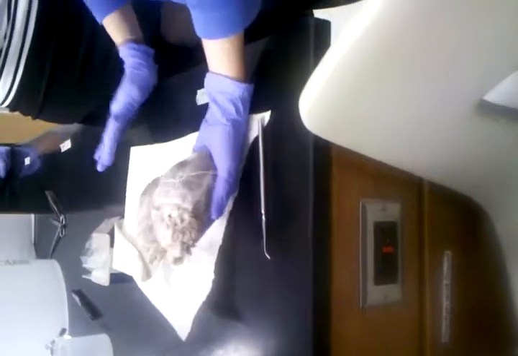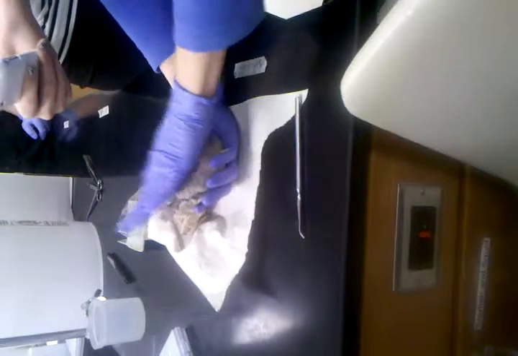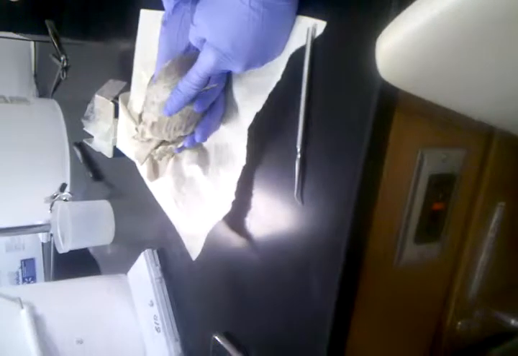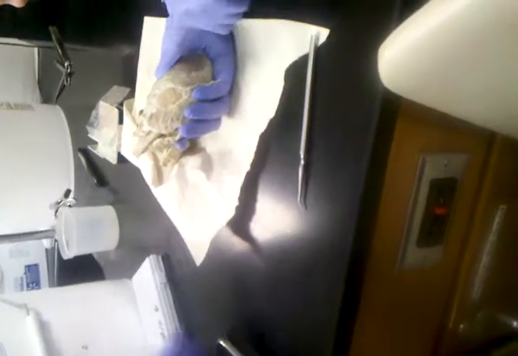How do we know front from back? The groove. The anterior interventricular groove, which is on the anterior side of the heart, right? And goes between the two ventricles. So this is the front side of the heart. What is this ventricle? Right ventricle. The right ventricle. This is the left ventricle.